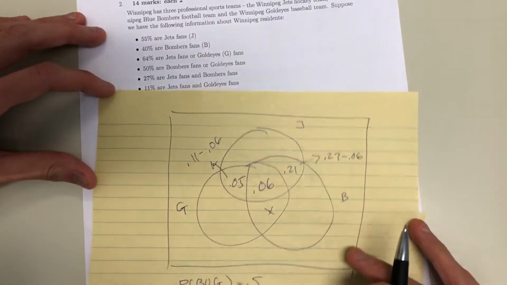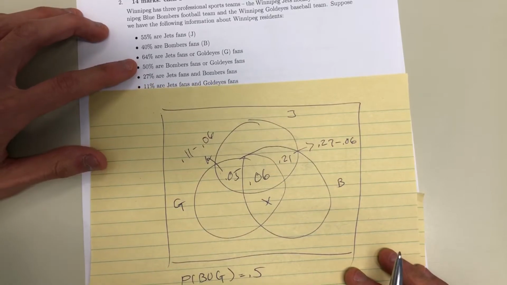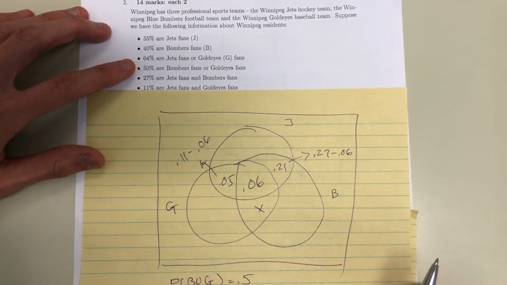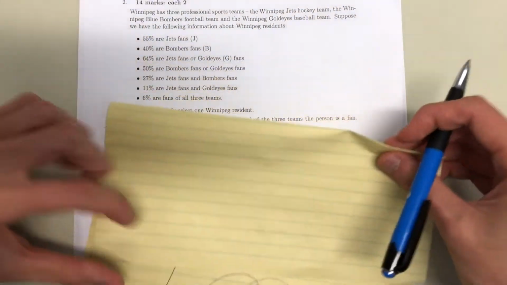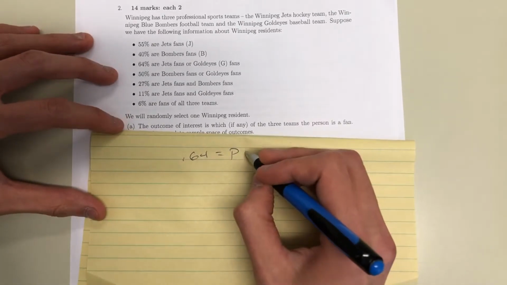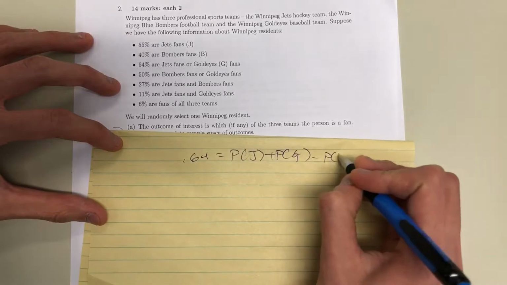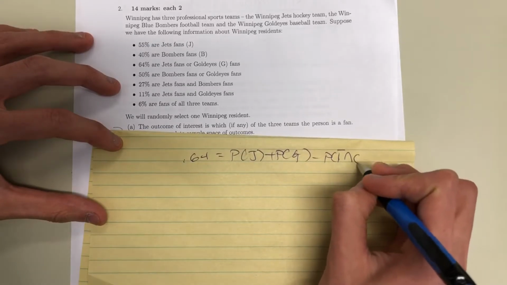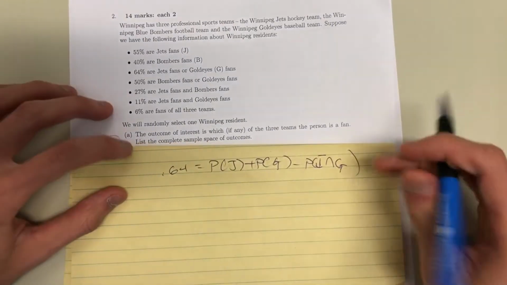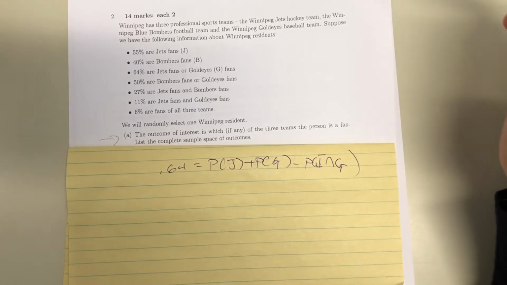Let's move on to the next one, since we can't solve it right away because of the unknown amounts. 64% is the probability that they're a Jets fan or Goldeye fan. So we have the probability that they're a Jets and Goldeye fan, and we also have the probability that they're a Jets fan.